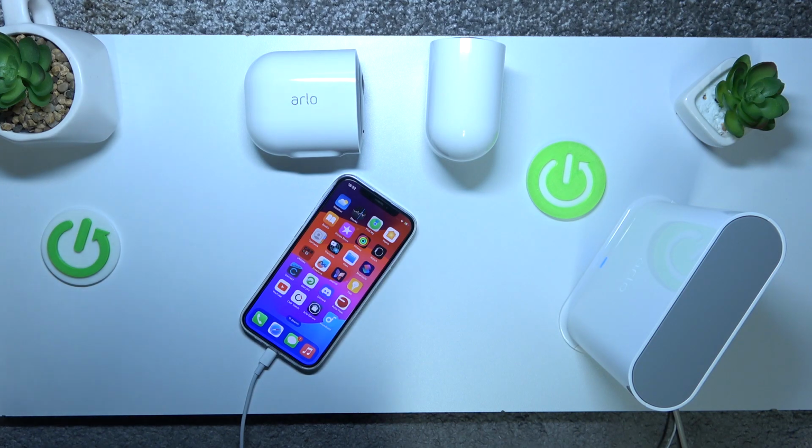This is ARLO Pro 3 bundle, and today I'll show how you can enable, disable, and overall manage the sound detection feature in this camera.